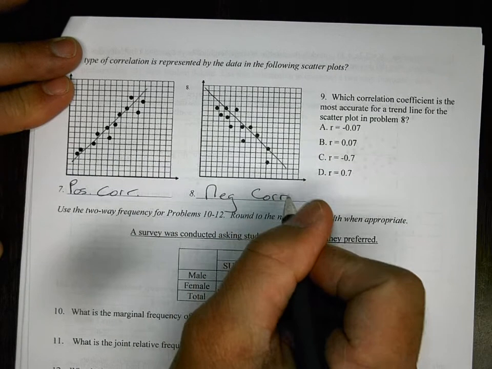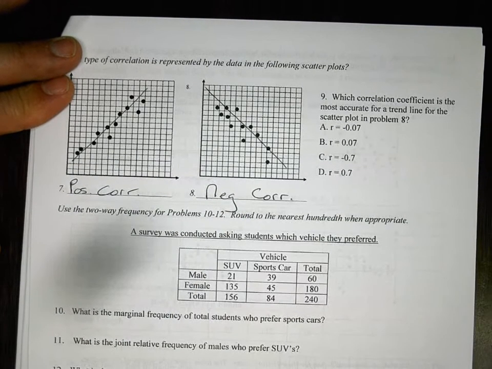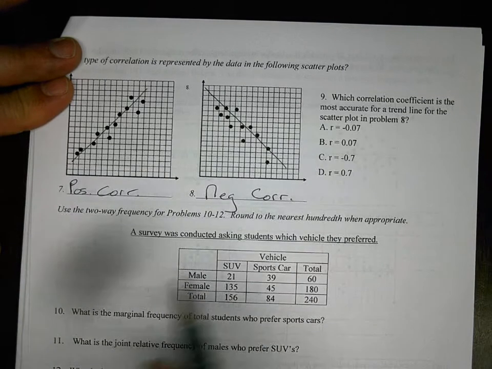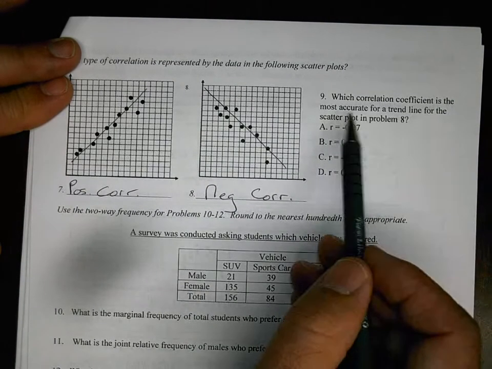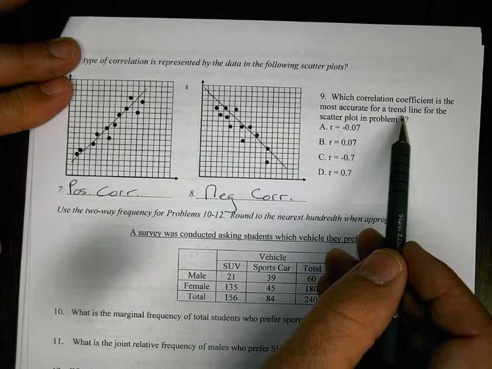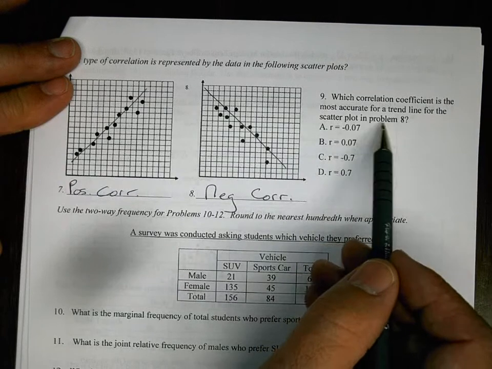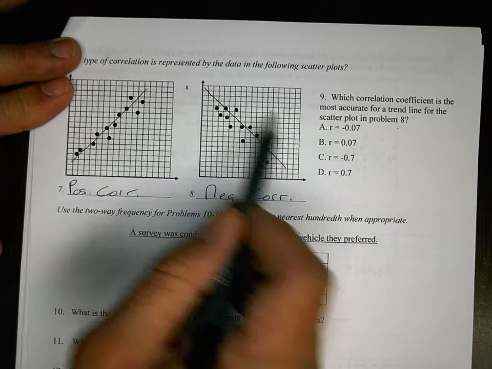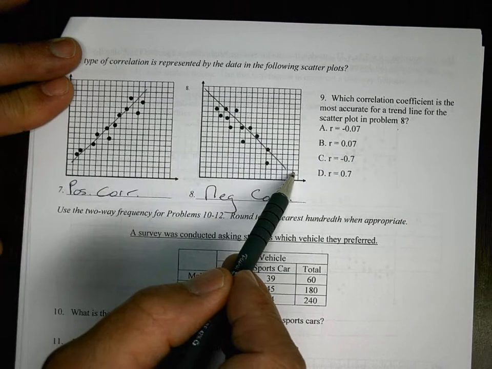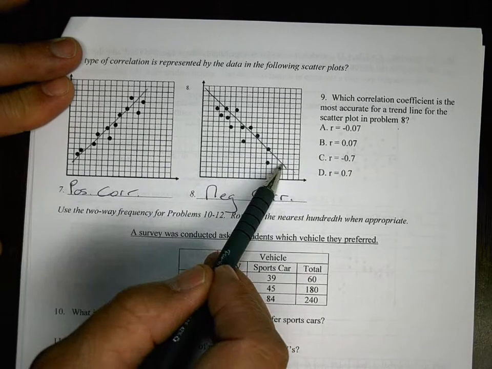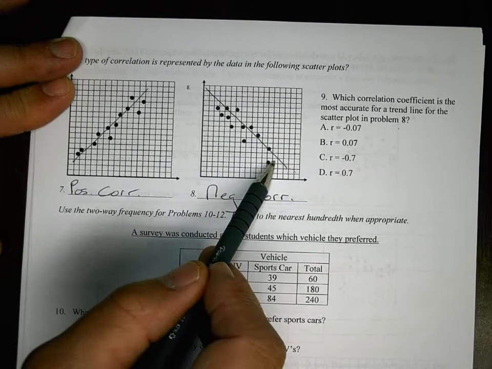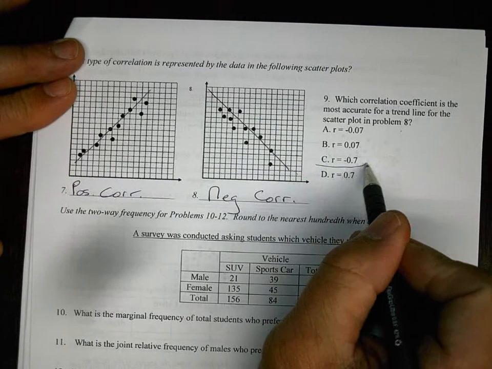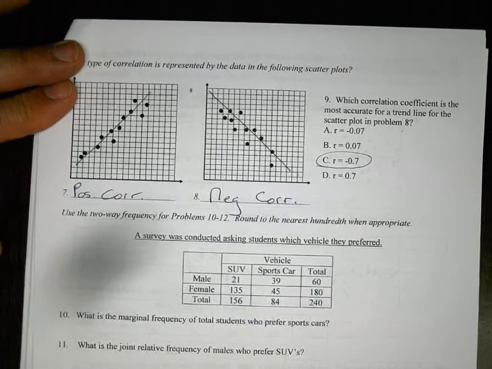Okay, and which correlation coefficient is the most accurate for a trend line for the scatter plot in problem 8? This one right here. Well, we know it's negative, and it's a very strong correlation, so it's going to be something close to -1, which looks like C would be the best choice there.